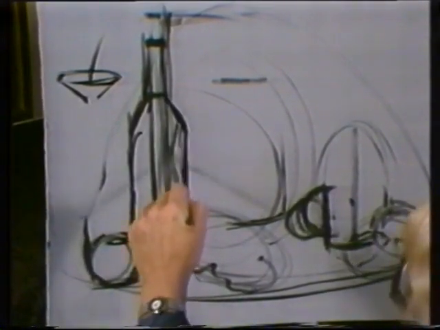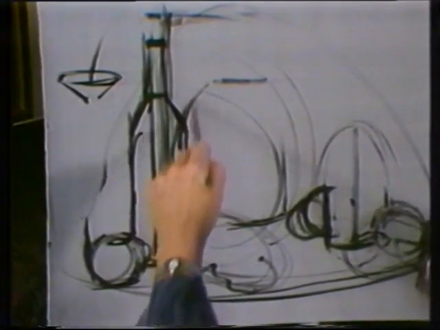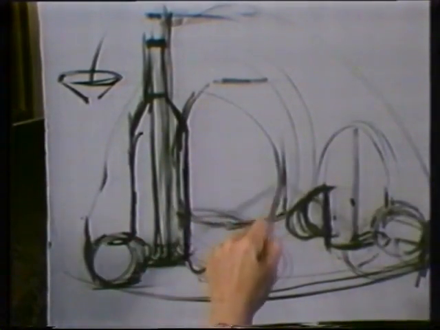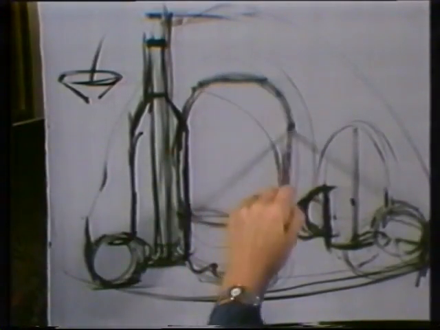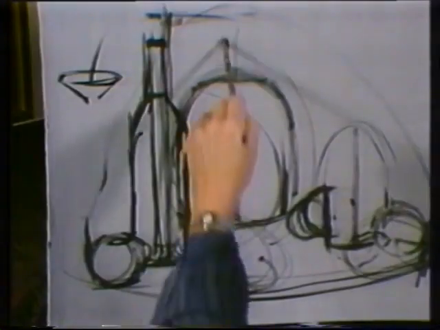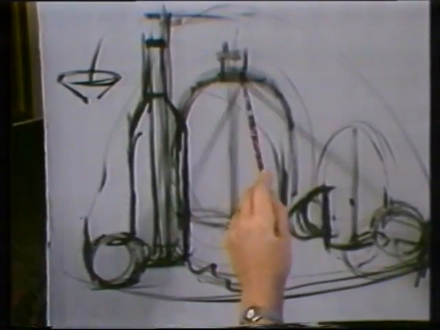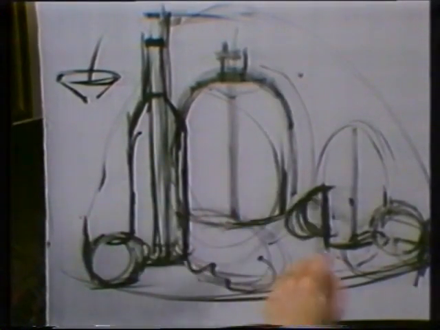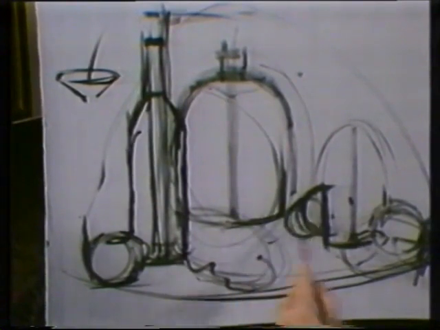Now we have the bottle, the stone crock in relation to it. It's again behind it, and it's going to be about in here. And the bigger part of the shape first, to then find the smaller part of the shape. Of course the handle is of no consequence now, because that can always be added later.